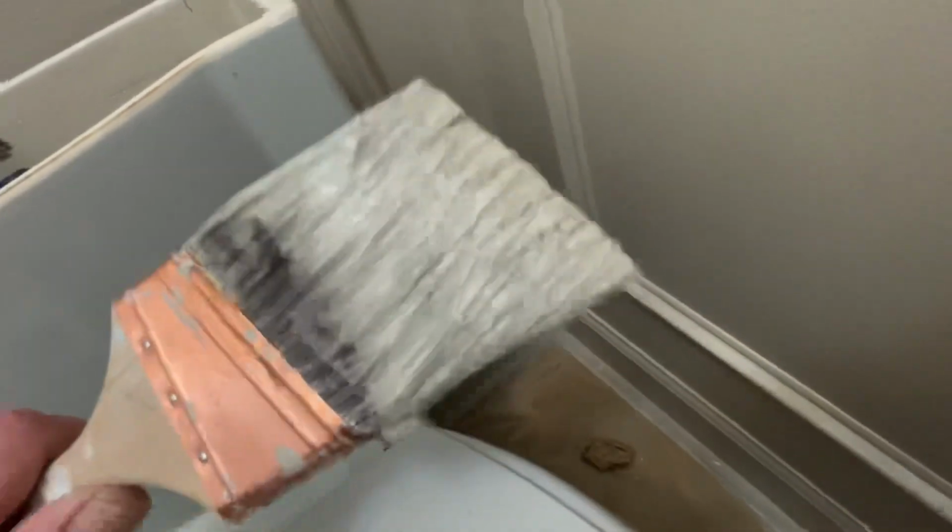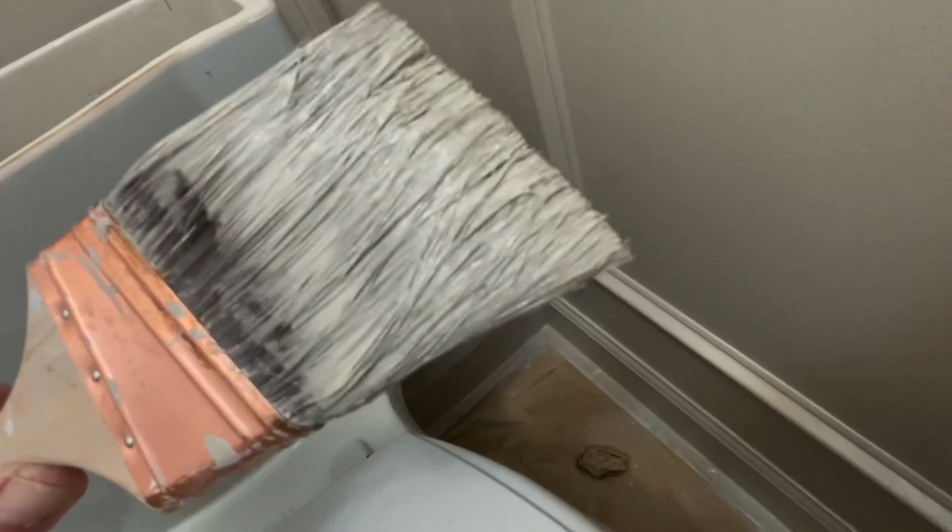Now, you see where I'm getting right now? You see this angle? You want the bottom part of the brush. See the bottom part that's in your screen right now? That has to go in. That's why we have these angled sash brushes. Now, watch this.